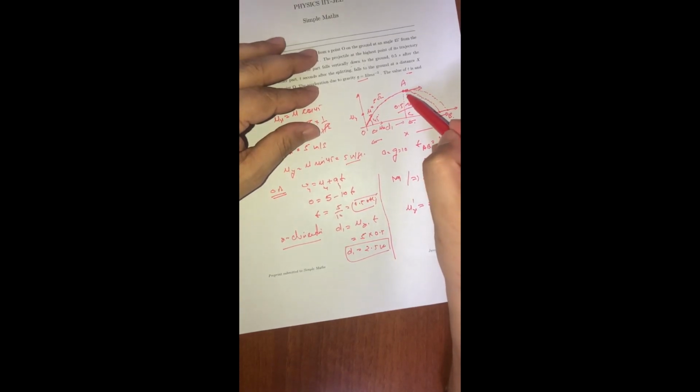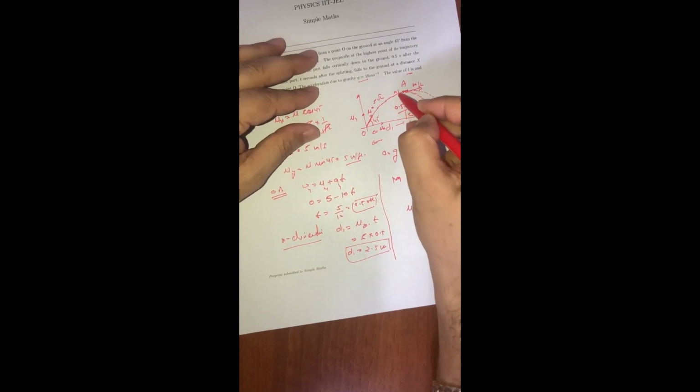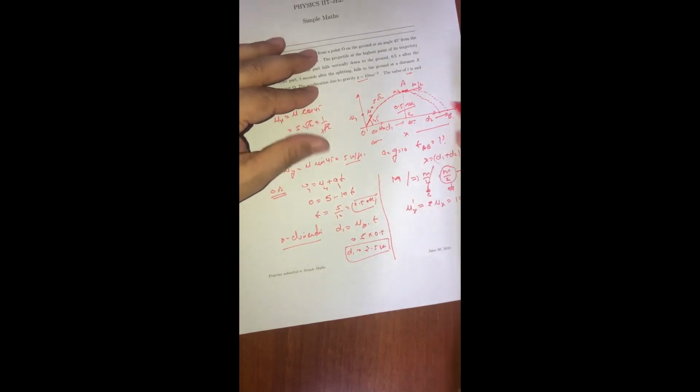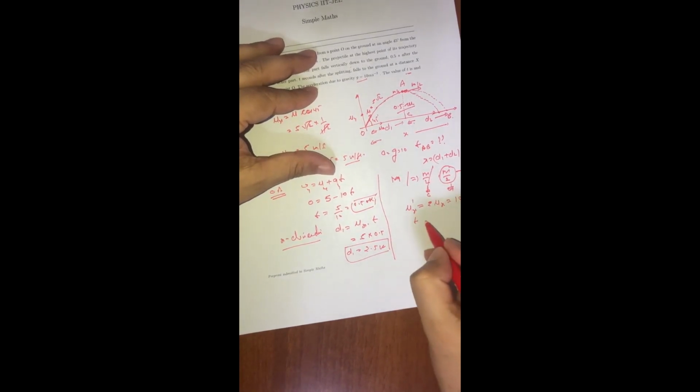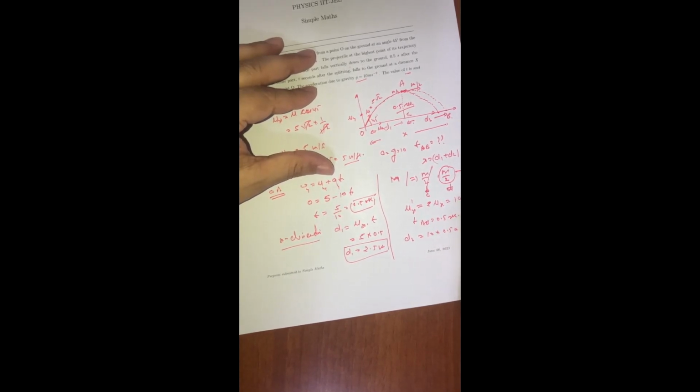We also know that the time of flight for one half, M by 2, and the second half, M by 2, will be the same. So t for AB will also be 0.5 seconds. So we can find d2, which is equal to 10 multiplied by 0.5, giving 5 meters.